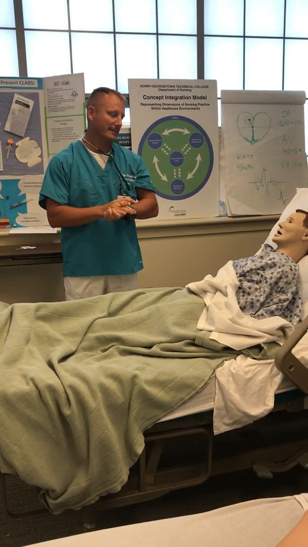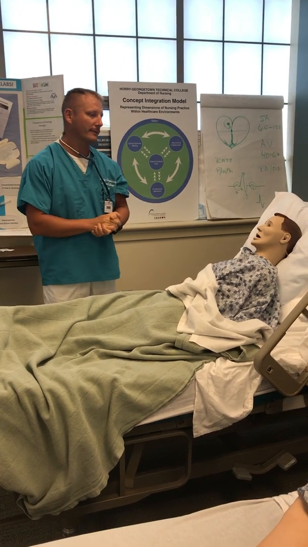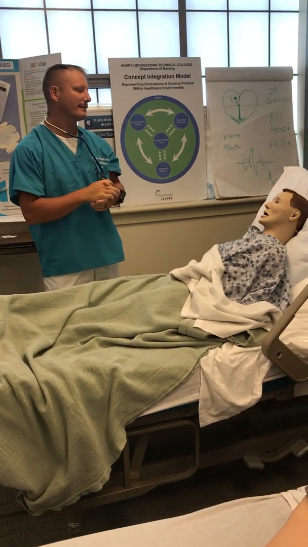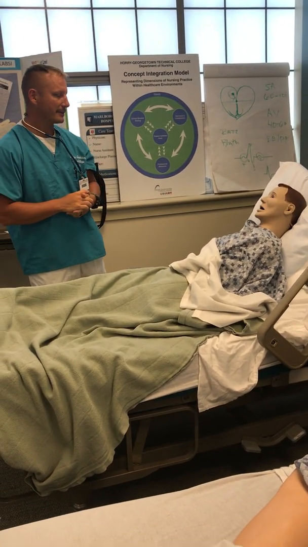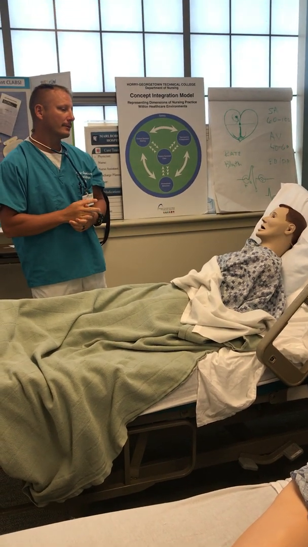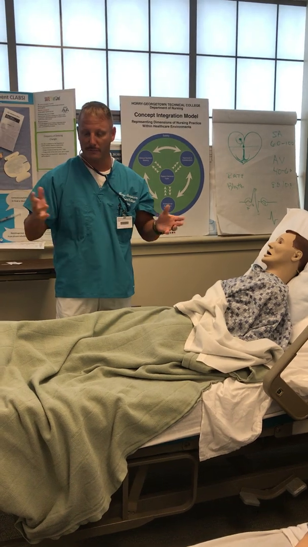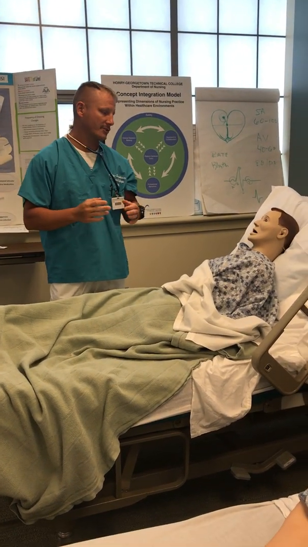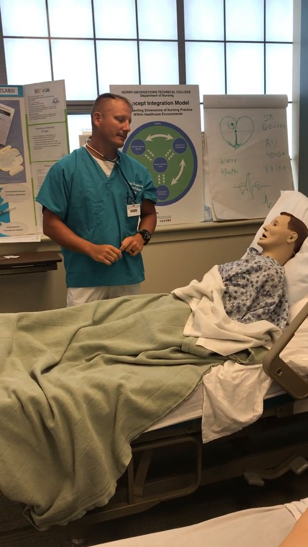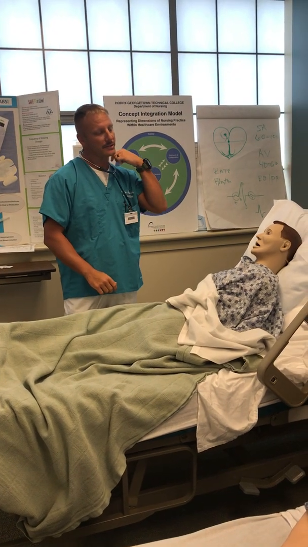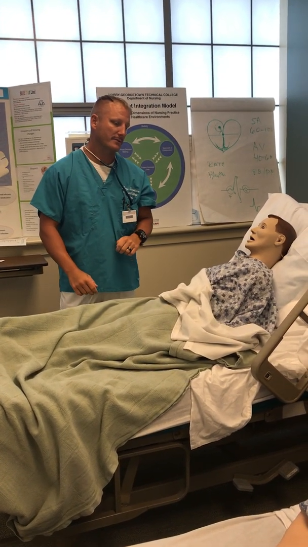When I get done, I'll check Mr. Ralph for any immediate life threats. He doesn't appear to have any. I will assess his alertness. He's able to follow me around the room and pay attention to what is going on. I'll check his orientation for person, place, time, and event. He's able to answer all those questions.